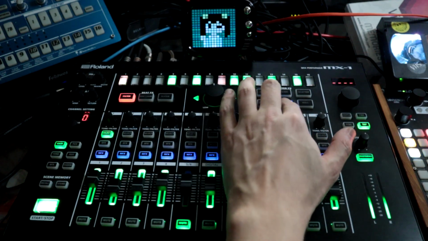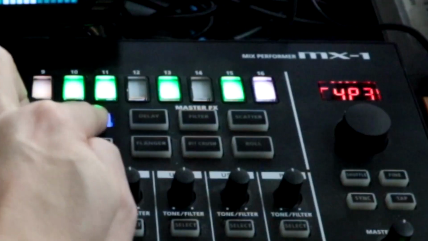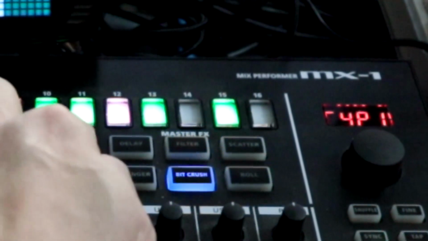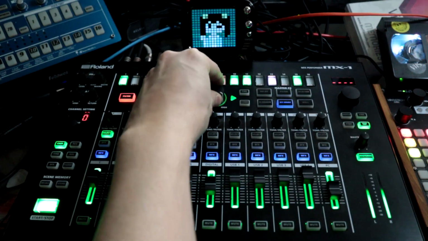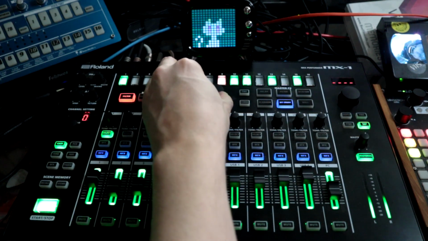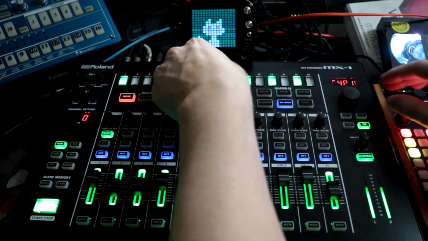Now we're into Bitcrush. Now we're going to start with 1. It's just Bitcrush 1. Well, if we hold down time on this one, it's like we can change to different programs. So this is program 1. Let's change it.